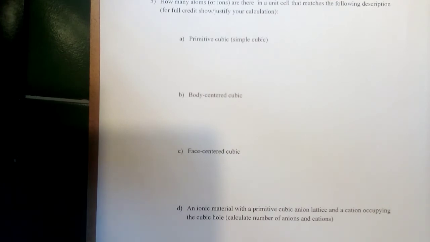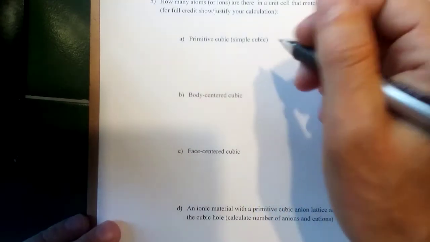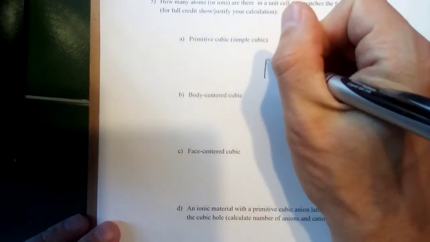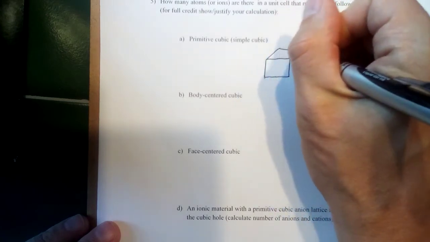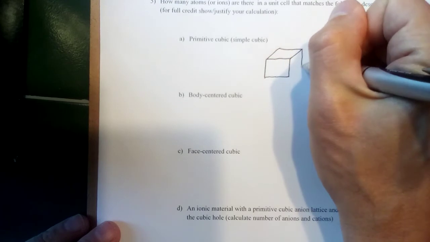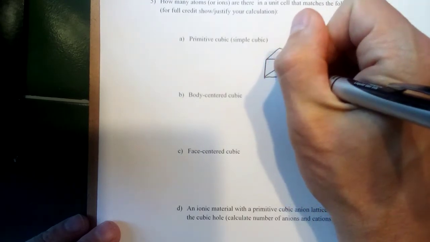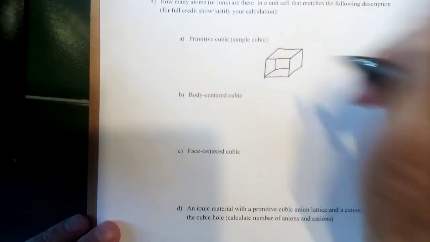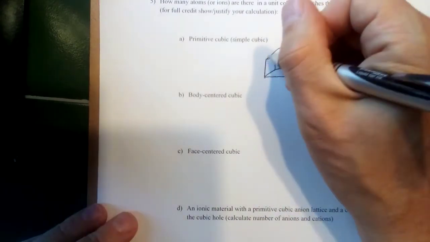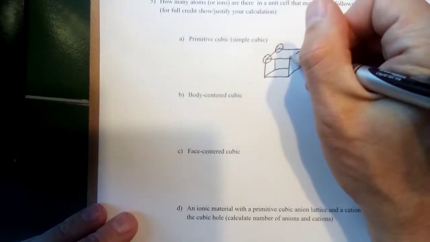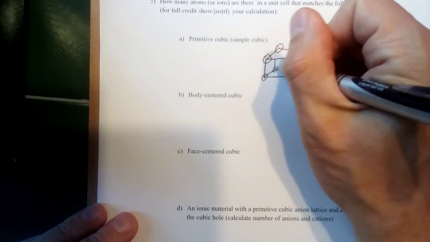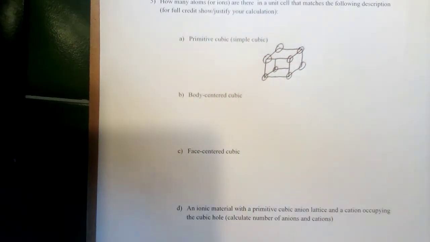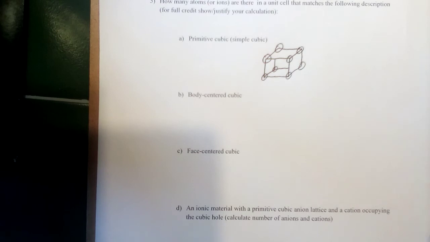Primitive cubic, simple cubic are the same thing. The terminology is used interchangeably. So this is a cube, and it's simple because the atoms involved in the structure only exist on the corners of the cube. So there's our cube, right? And our atoms would exist just on the corners of the cube. Now, we want to calculate how many atoms, or ions, are in the unit cell. Atoms in this case, if it's just a neutral molecule.